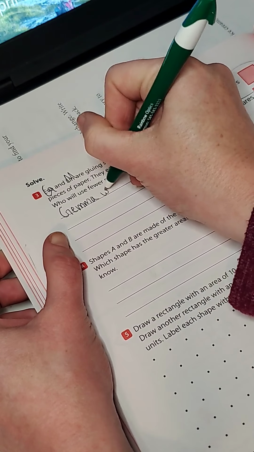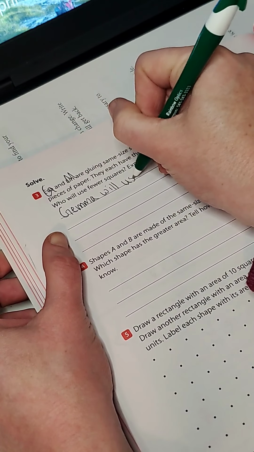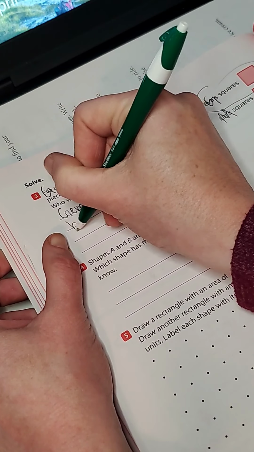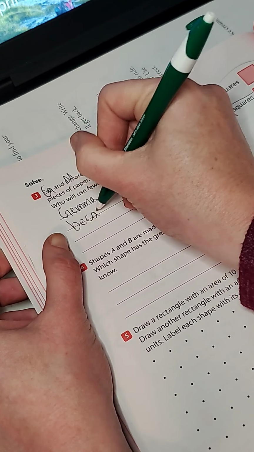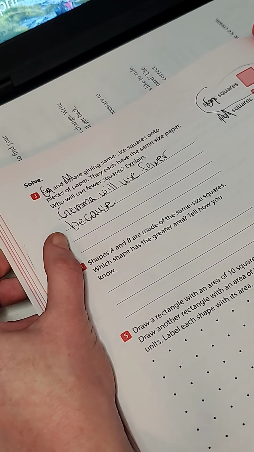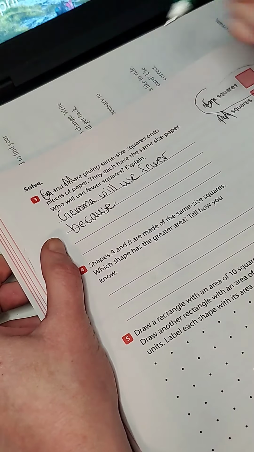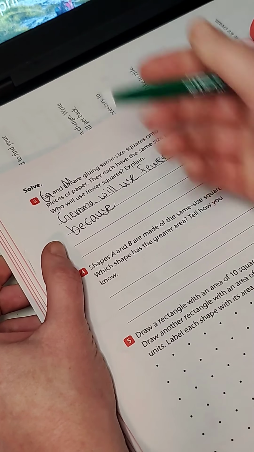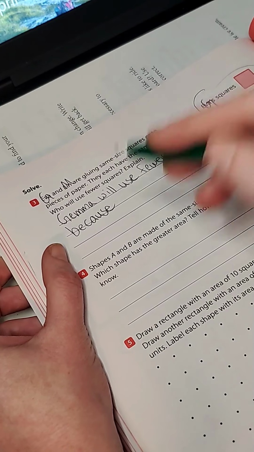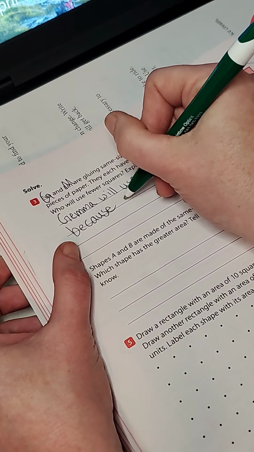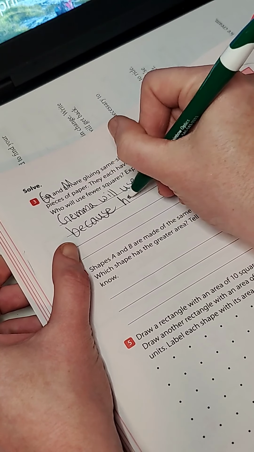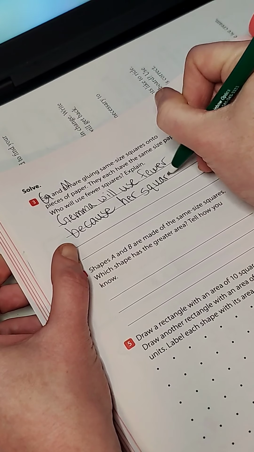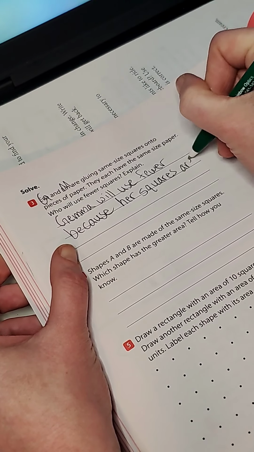Gemma will use fewer because her squares are larger. Sorry if my writing is a little off. The way the camera is, it's in my way and I can't really get in there the right way.